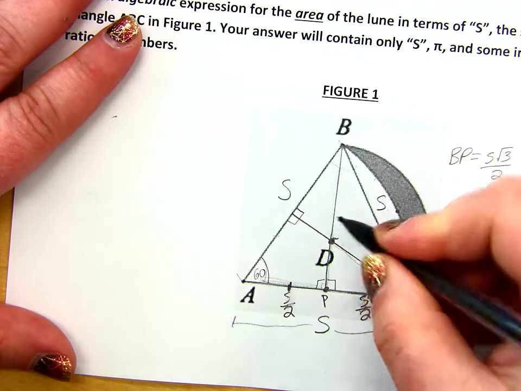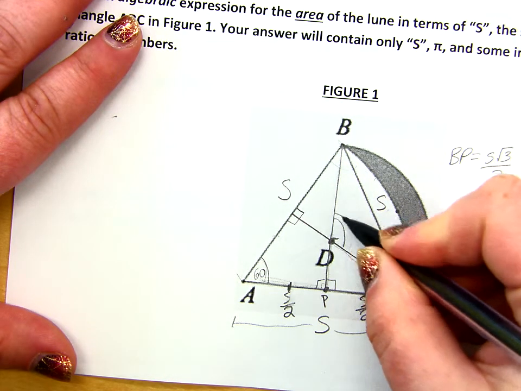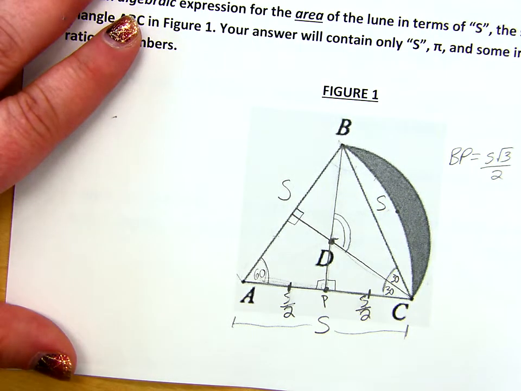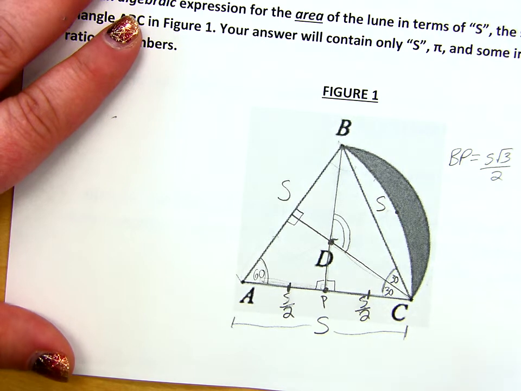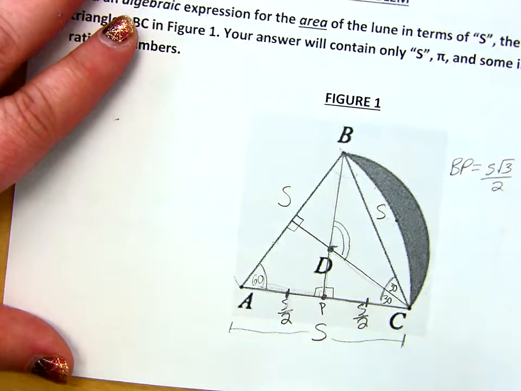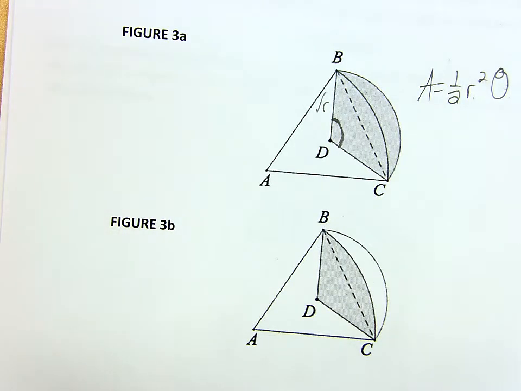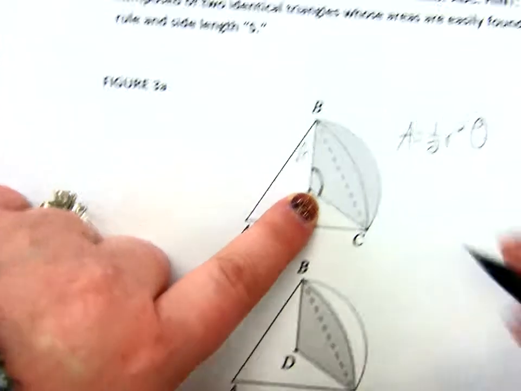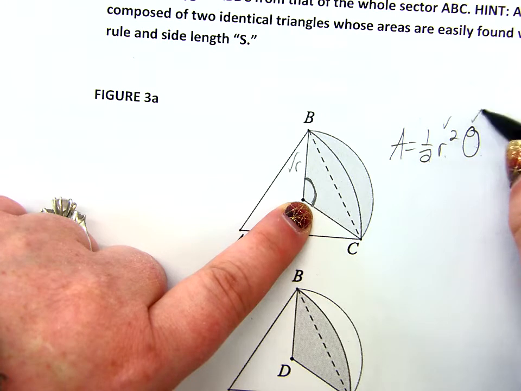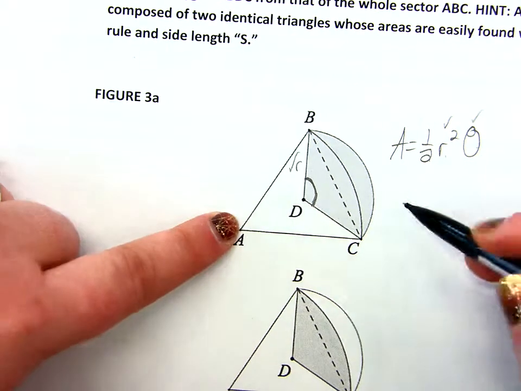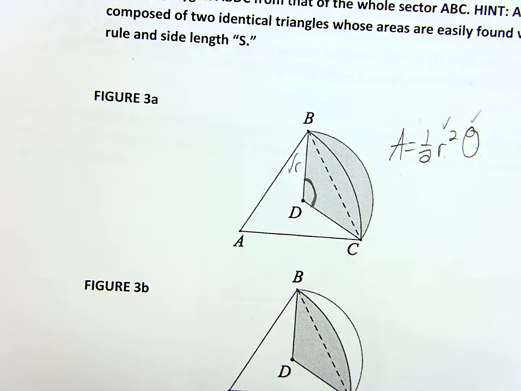So I have a feeling you should be able to find the measure of this angle relatively easily. That means that one's 30. Once you get that in degrees, just change it to radians. Then you will have the radius and theta, and you'll be able to find the area of figure 3a. You'll be there already. Some of you are probably already done. That's like half the project.